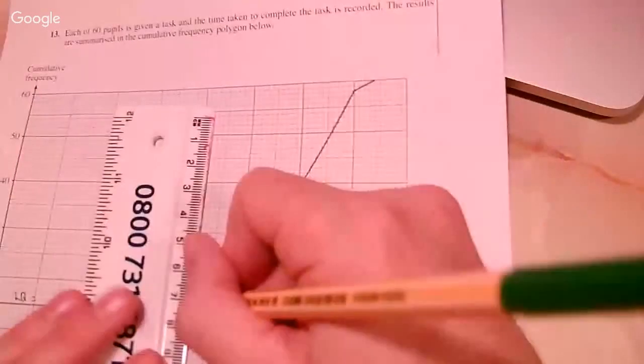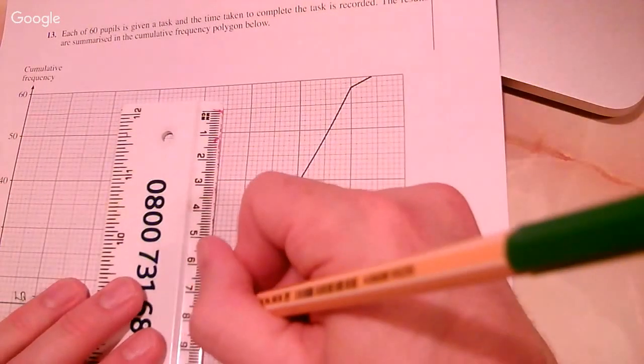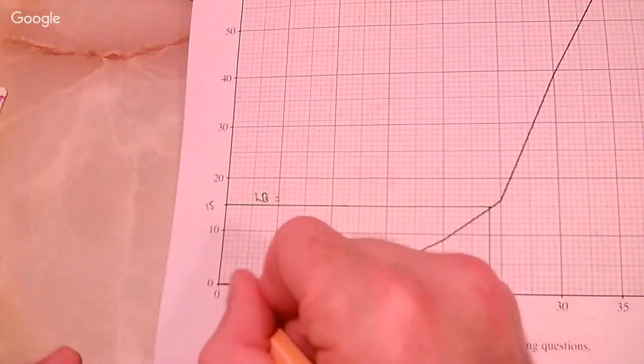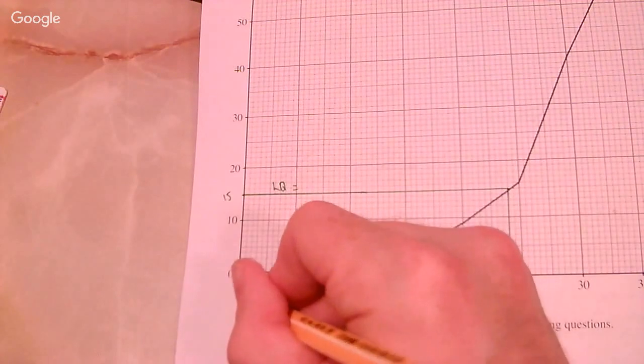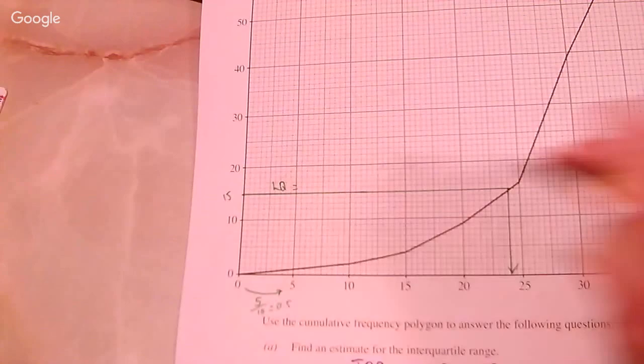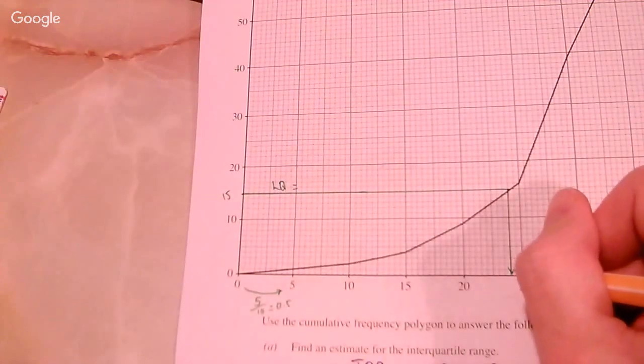And if I come down and read off this value, now I need to read the scale here. I can see that it's come too short of 25. So some people say, oh, it's 23. It's not. Read the scale. It's the same scale as the one I worked out before. It's a jump of 5 with 10 little squares. So that's telling me that each little square is worth 0.5. So come back 0.5, 24.5, 24. So the lower quartile is 24.